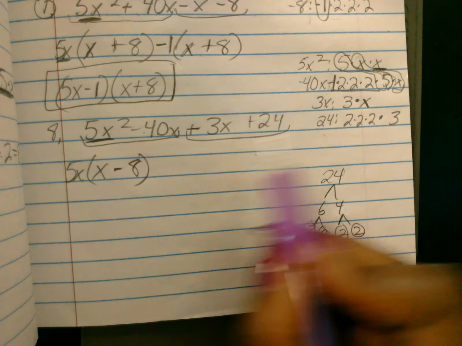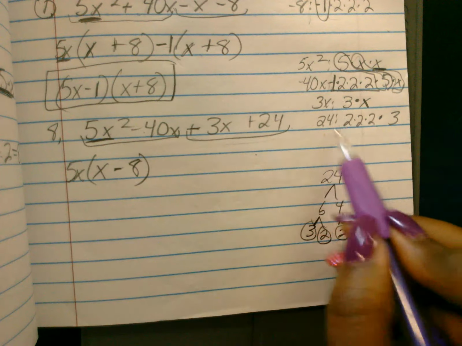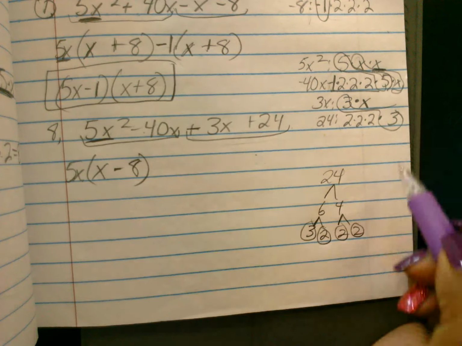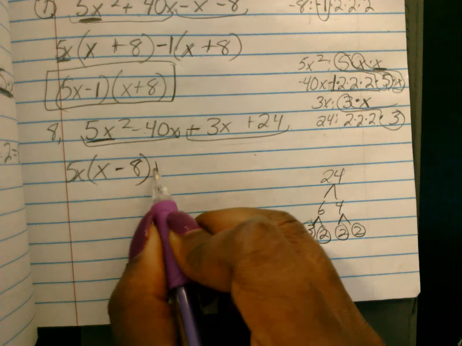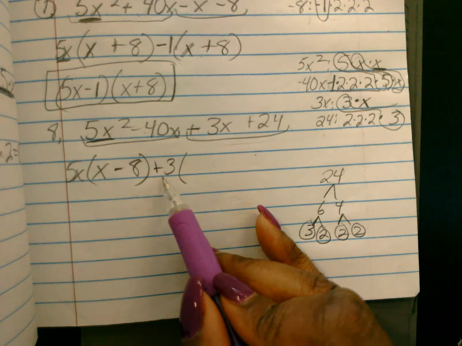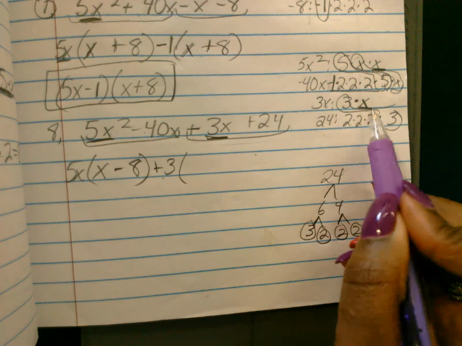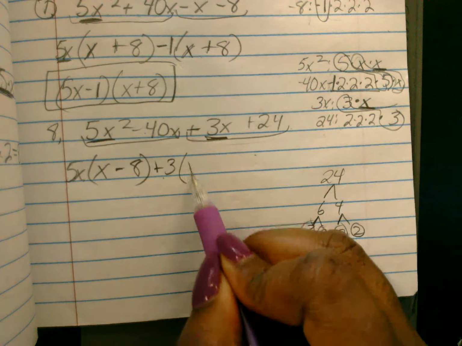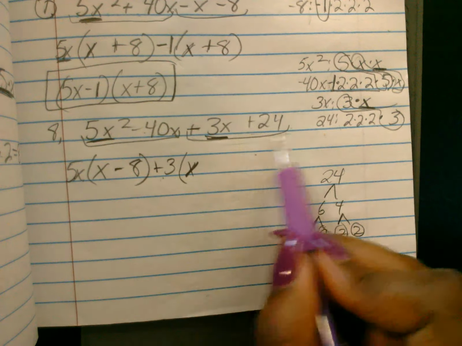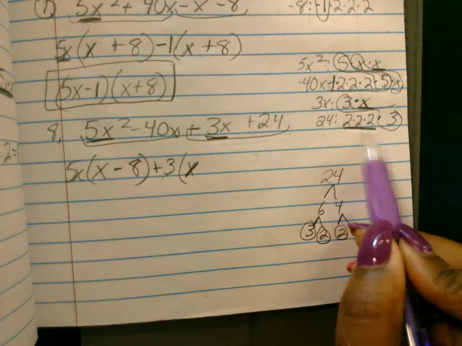Let's do the GCF for the second 2 numbers. What factors do these 2 numbers have in common? 3 and what else? Is that it? Mm-hmm. So let's take out a positive 3. When we take out a positive 3, what can we multiply times 3 to give us this 3x? And we see that an x is left right here. What can we multiply times 3 to give me 24? And we see that 8 is left. Okay?